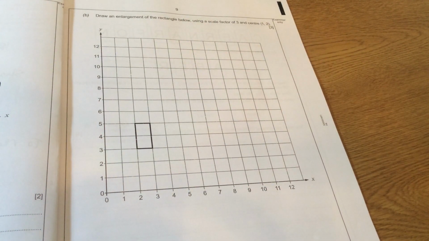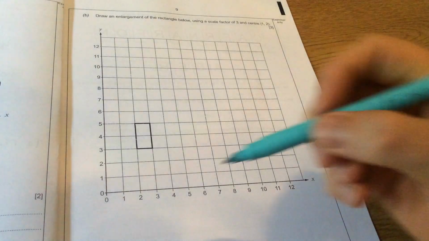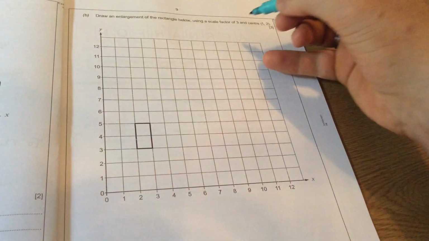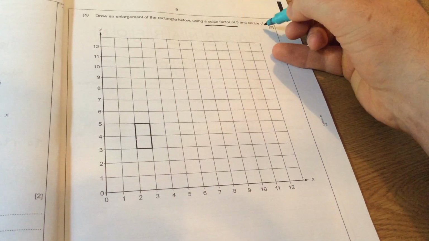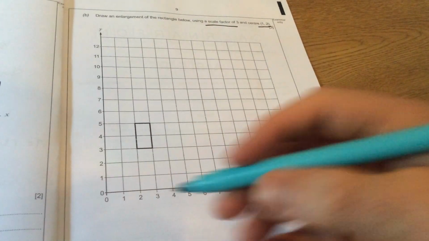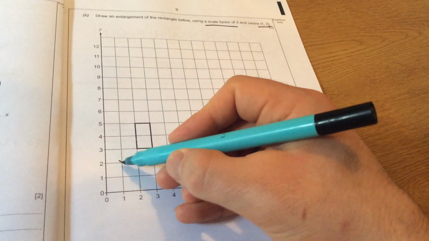Over here, enlargement, okay. Now, enlargement, all those kind of questions are so straightforward, make sure you get them right. So draw an enlargement of the rectangle below using a scale factor of 3 and centre 1 across and 2 up. So, my important bit's here. Scale factor of 3 is my important bit, and the centre 1, 2. Okay, so 1 across, 2 up is here.